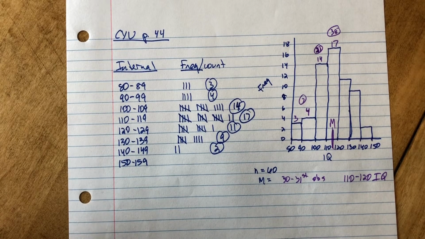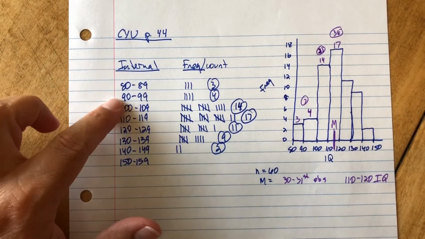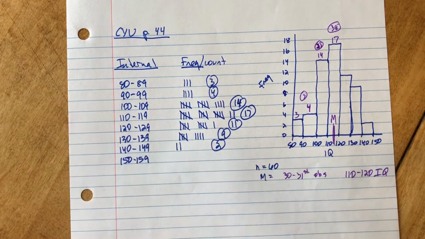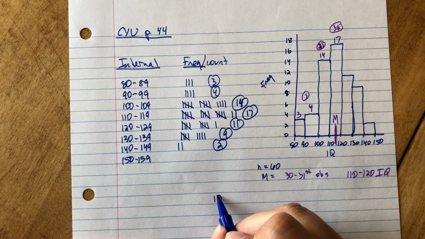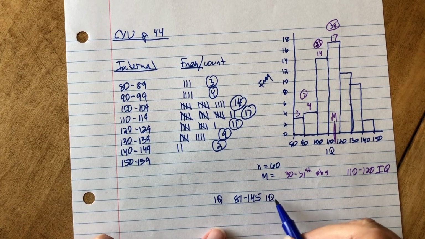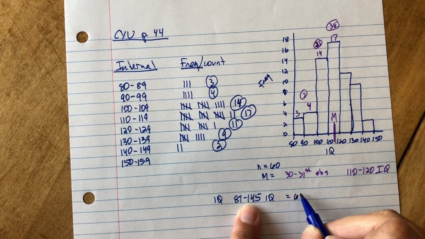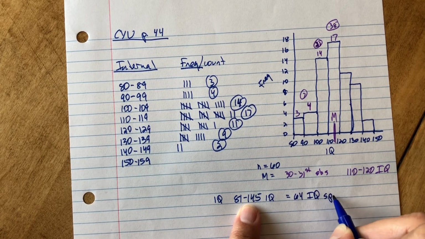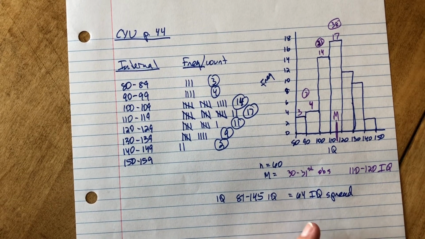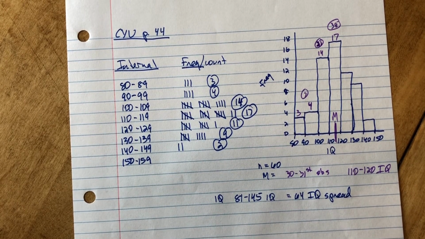And then the last thing in SOCS is spread or variability. So when I was figuring out my interval and my scale, I knew my IQ scores went from 81 to 145, okay? So my spread is about a 64 IQ spread, okay? So I can say my IQ scores vary by about 64 points, from 81 to 145, okay? So that is my description.